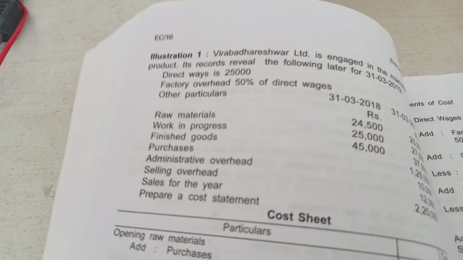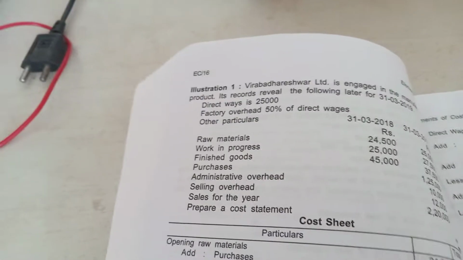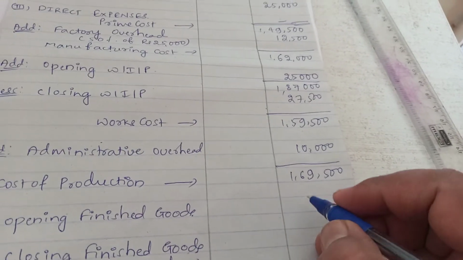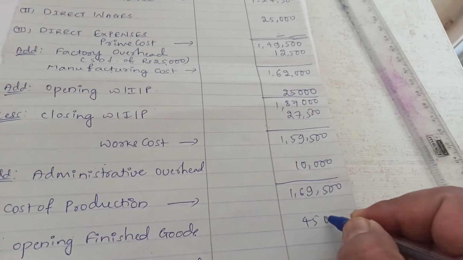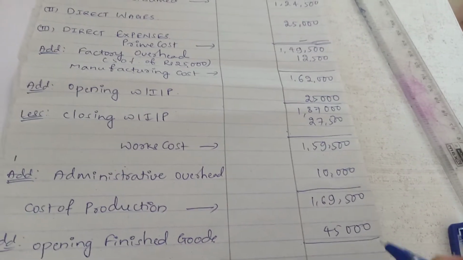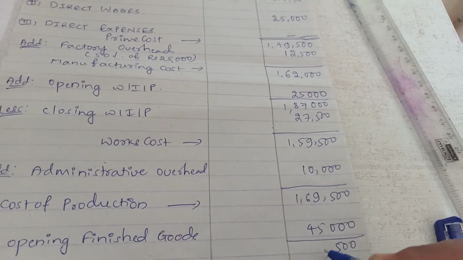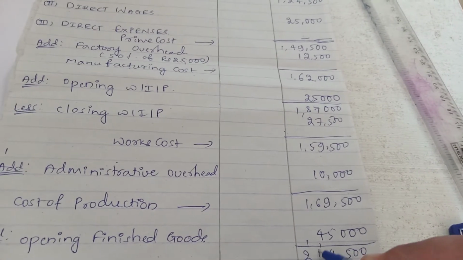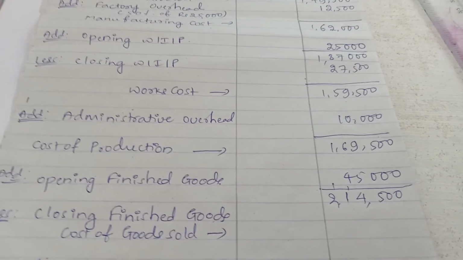So go through the problem. That is the third item. Finished goods, opening is 45,000, closing is 37,500. So here I am going to add the opening finished goods amounted to rupees 45,000. After adding this I will get 2,14,500.